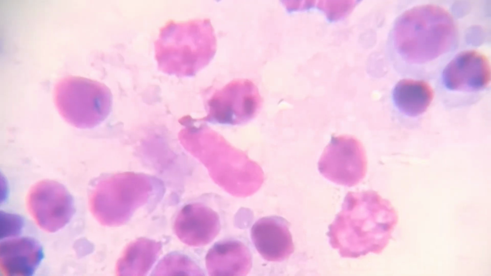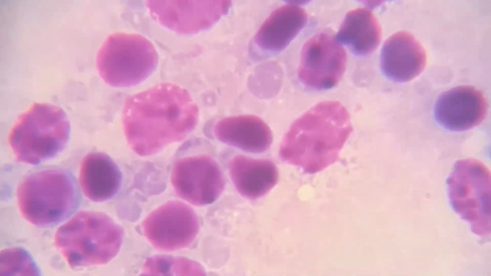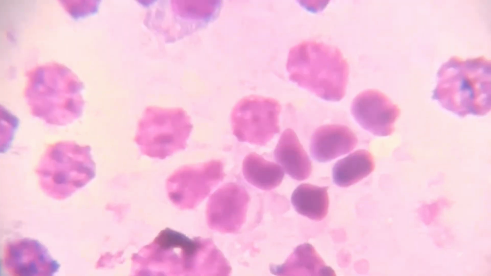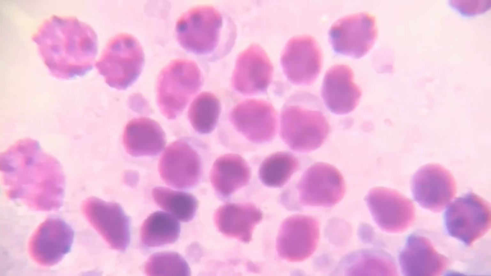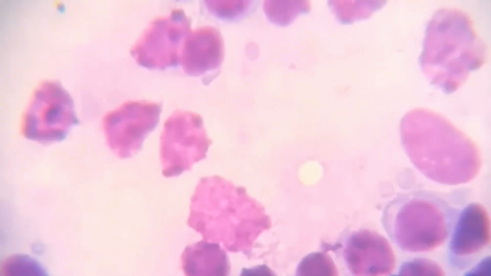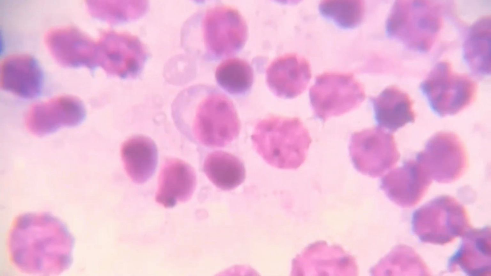If DLBCL is suspected, a thorough clinical evaluation, including imaging studies, biopsy of affected lymph nodes or extranodal sites, and laboratory tests, is necessary for accurate diagnosis and staging. Prompt diagnosis and appropriate treatment are crucial for achieving the best possible outcomes.